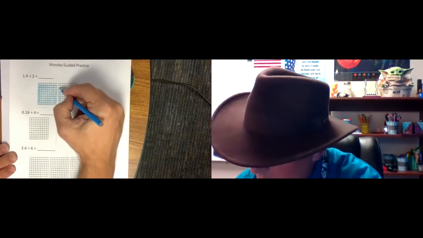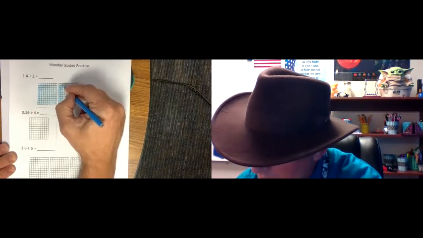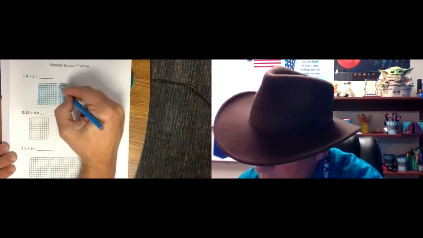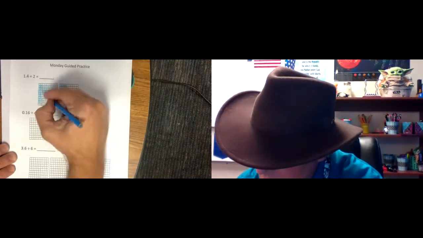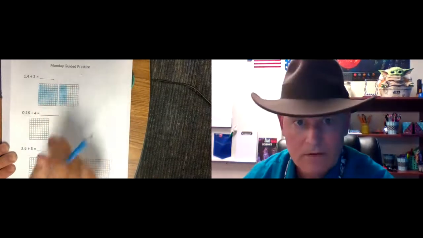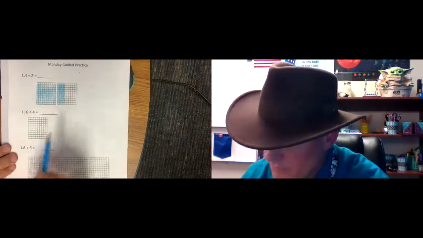Okay, so there's our first one shaded, and then we need 4/10 of another whole. So one column is 10 squares, or 10 out of 100. That's 1/10, 2/10, 3/10, and 4/10. Okay, I'm going to shade these a little darker so we can see it a little better. There we go.